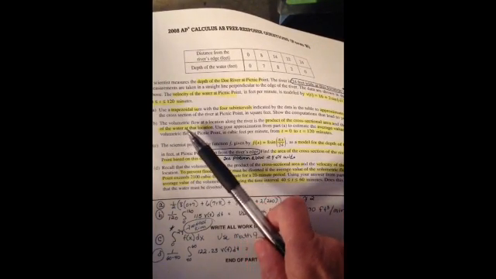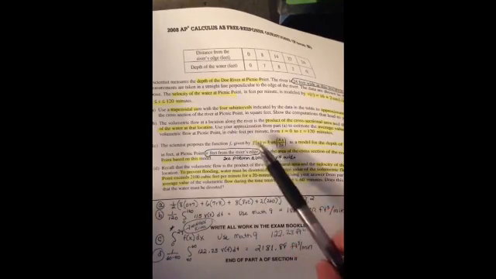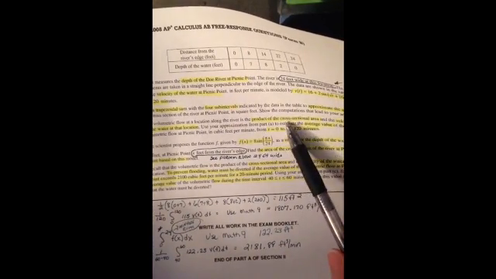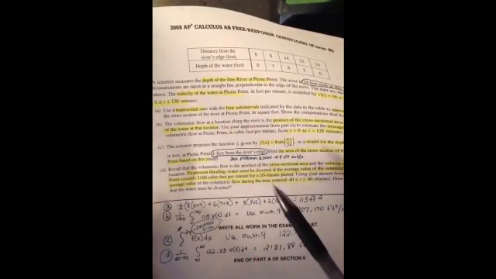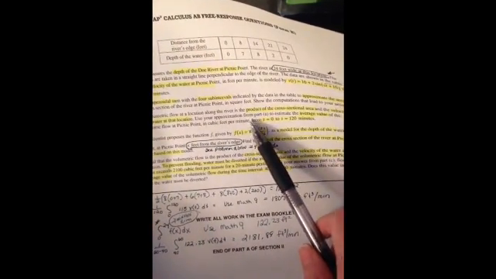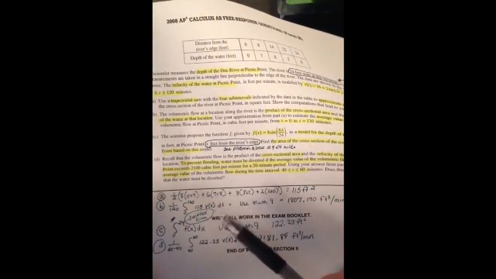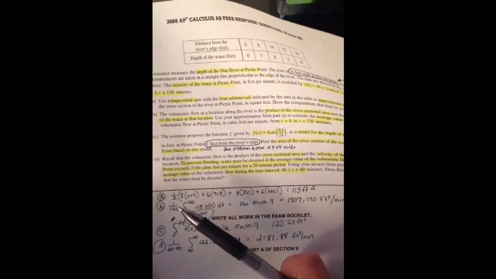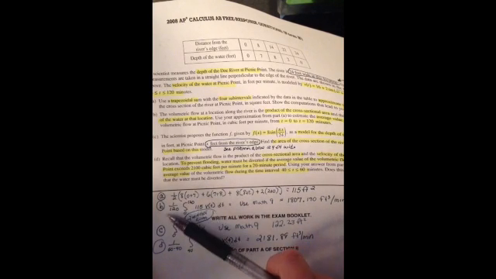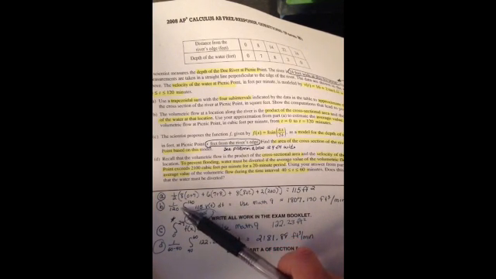Now, part B says the volume flow at the location is a product of the cross-section area and the velocity of the water at that location. Use your approximation from part A to estimate the average value of the flow from 0 to 120. So what you found in A is the approximation of the area. So average is 1 over B minus A, so that's 1 over 120.